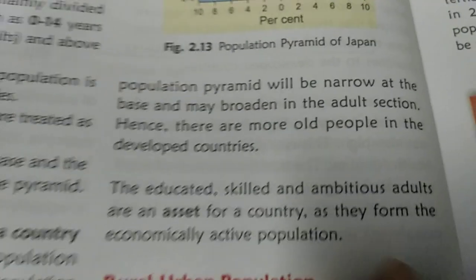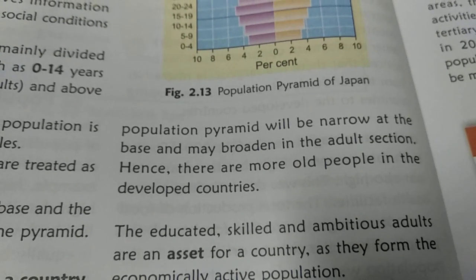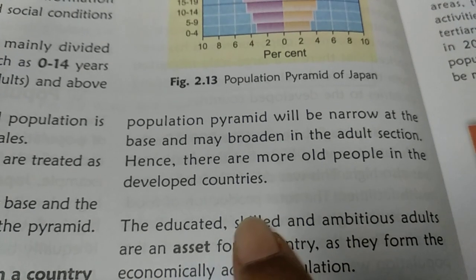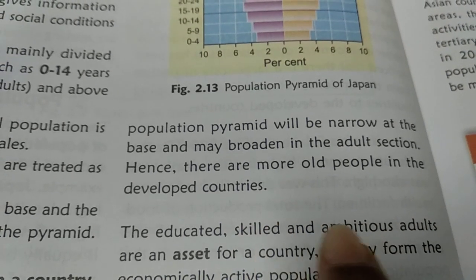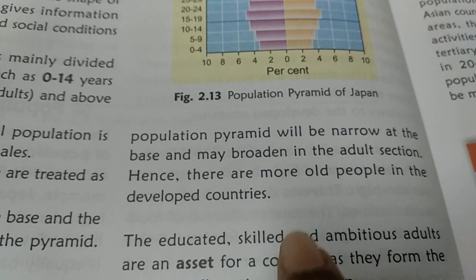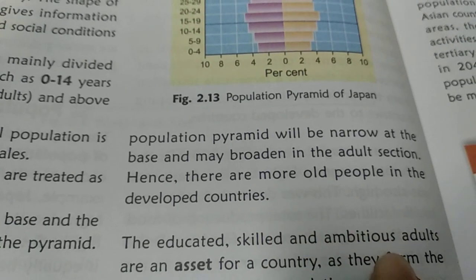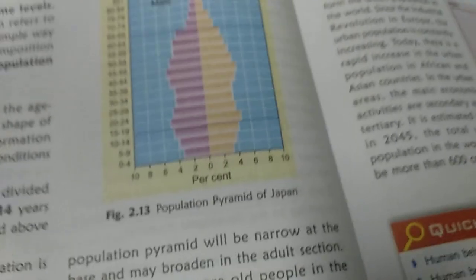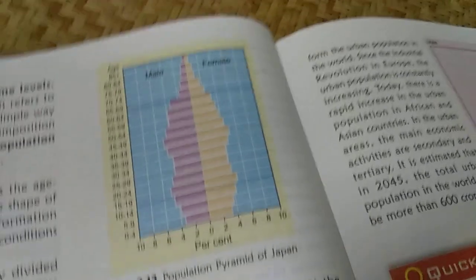In such countries, the population pyramid will be narrow at the base and may broaden up in the adult section. Hence, there are more old people in the developed countries. This is the pyramid of Japan.